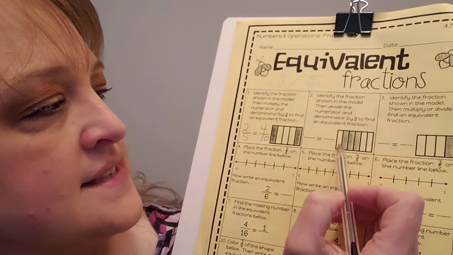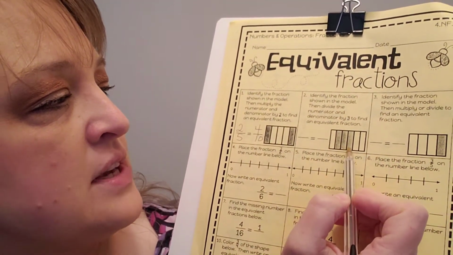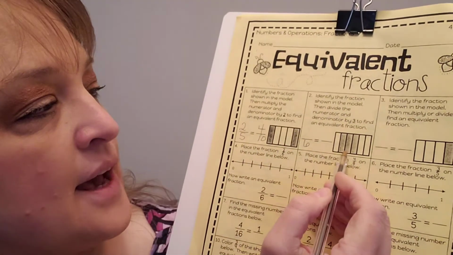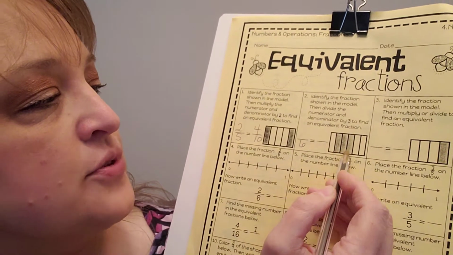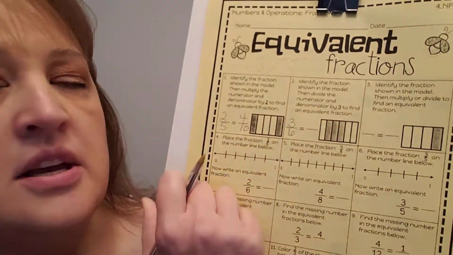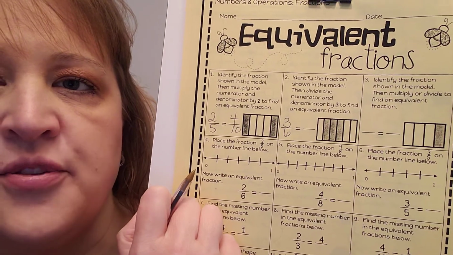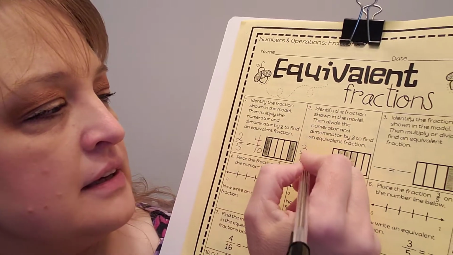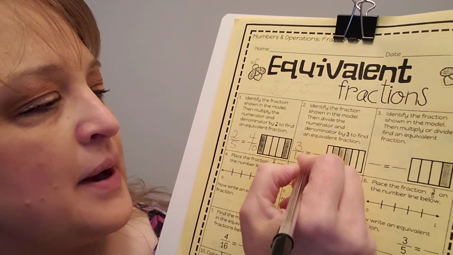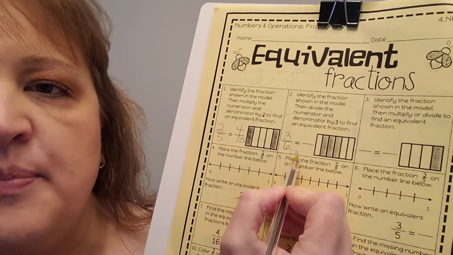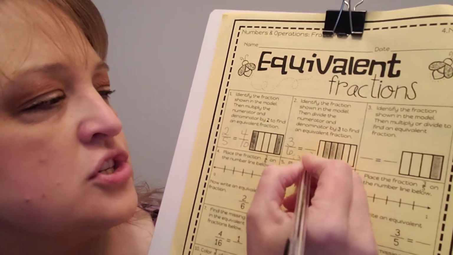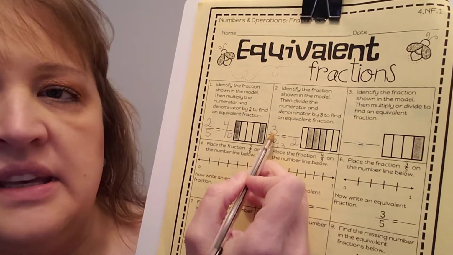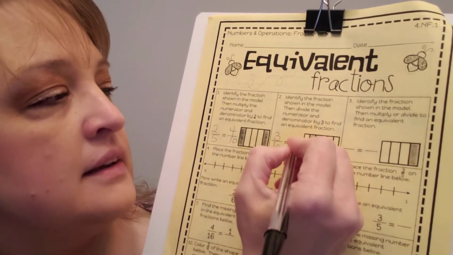The important thing is that it is the same number because it has to be equal. So let's count up the pieces. 1, 2, 3, 4, 5, 6. And how many pieces are colored in? 1, 2, 3. So the fraction that I'm starting with is 3/6. Now it says divide by 3. So 6 divided by 3 is 2. And 3 divided by 3 is 1.